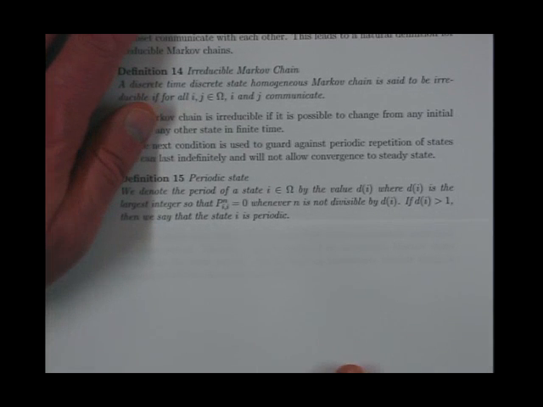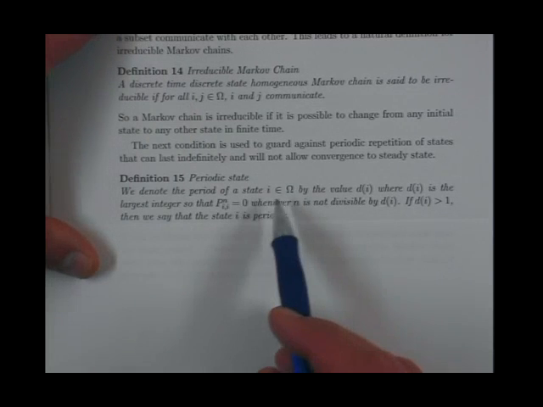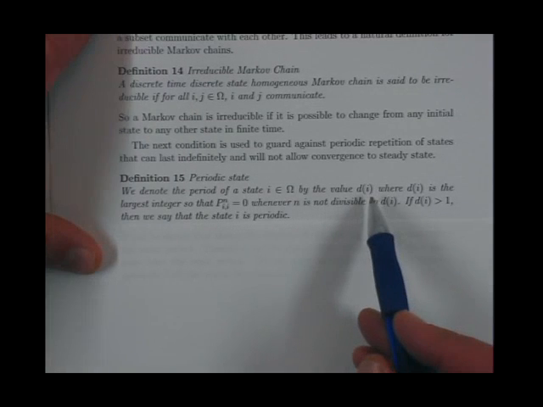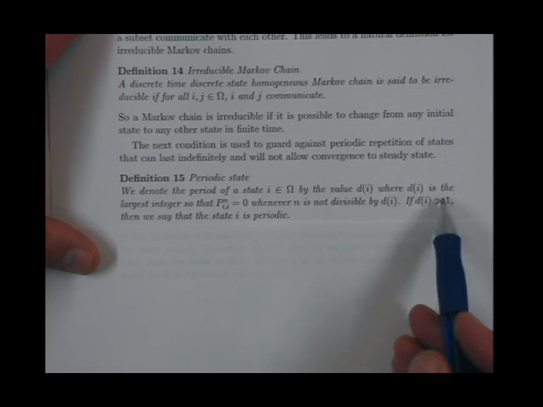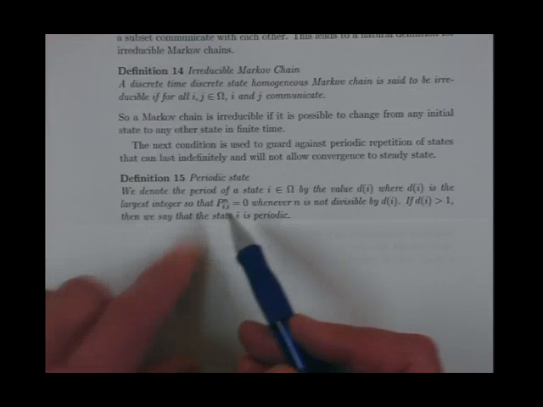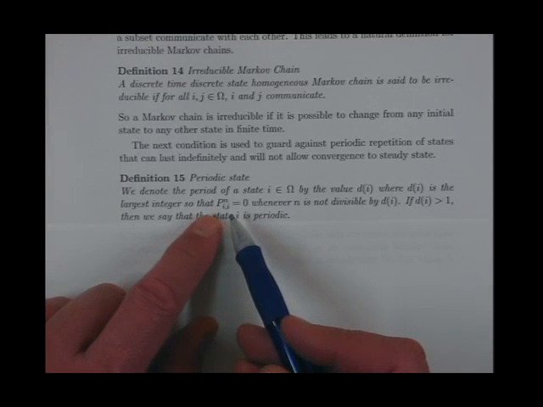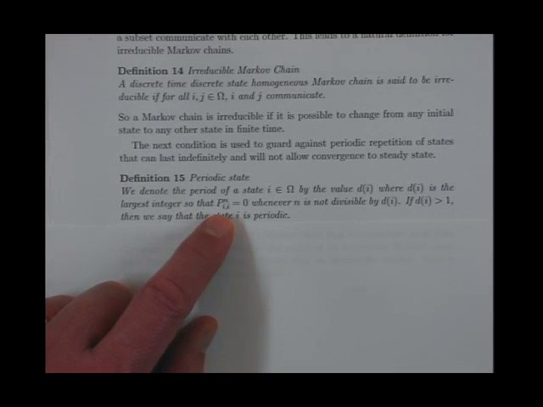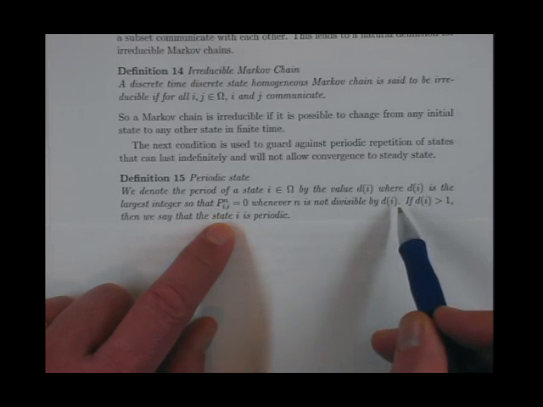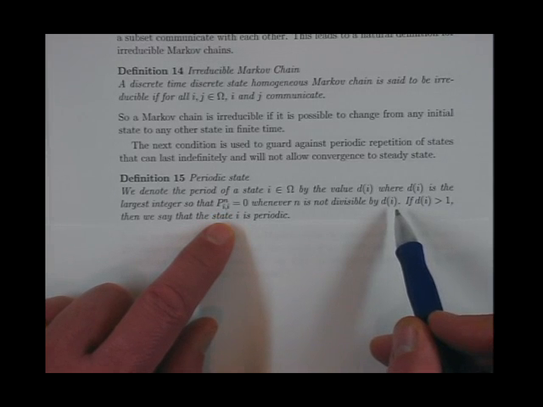Okay, so we denote the period of state i by the value d_i, where d_i is the largest integer such that p_ii^(n) equals 0 whenever n is not divisible by d_i. Okay, well that's a sentence, okay?